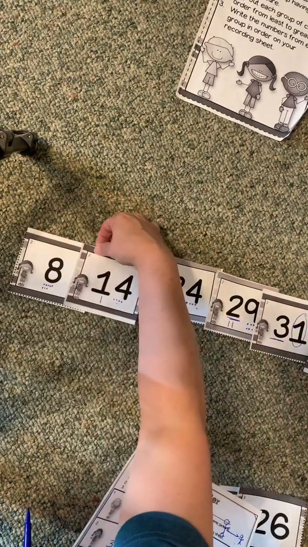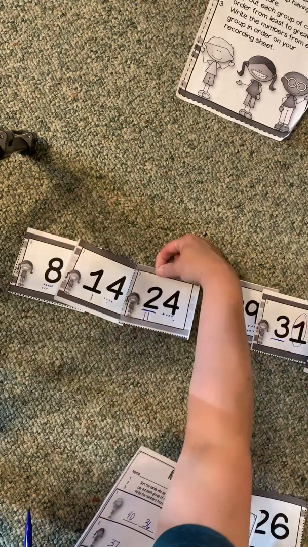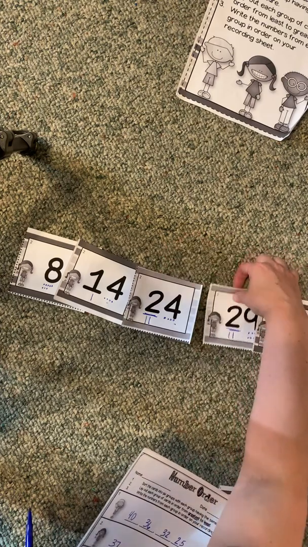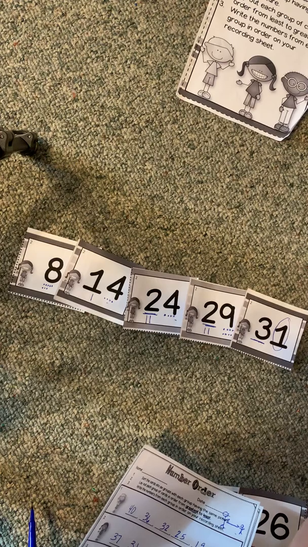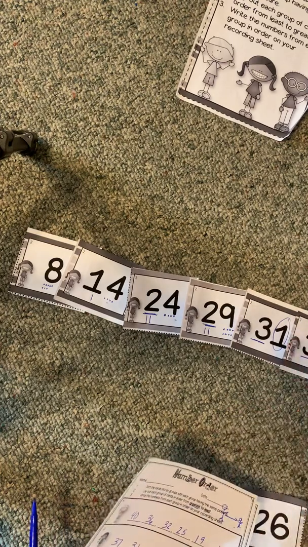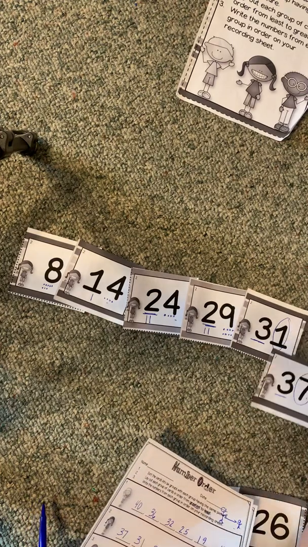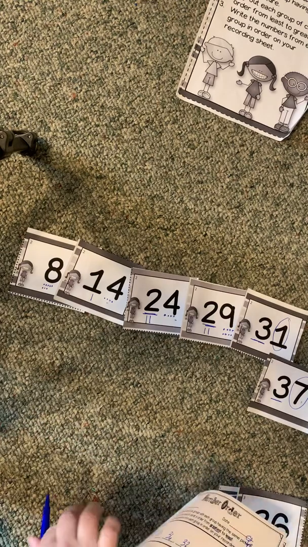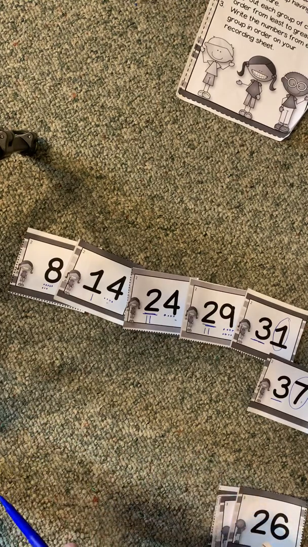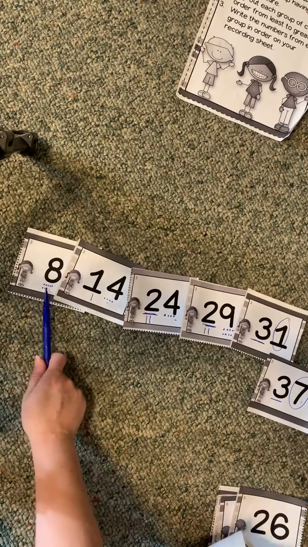I'm going to do my expert careful counting. Let's see. 1, 2, 3, 4, 5, 6, 7, 8.